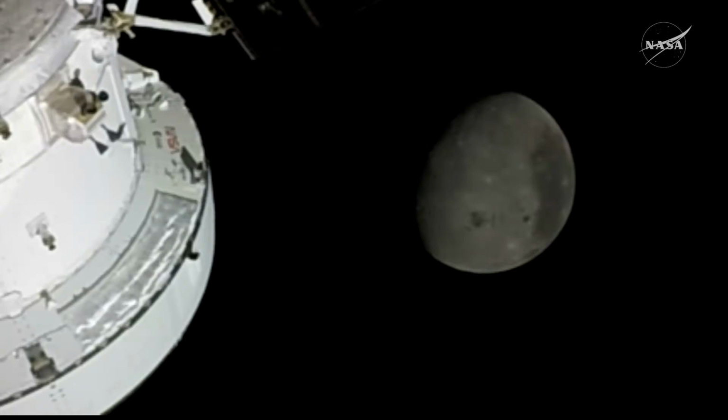The team is slated to be switching their positions at the windows now. Both Reid Wiseman and Jeremy Hansen have been at windows 2 and 3, one taking photos, one making observations and annotations on their portable computing device.